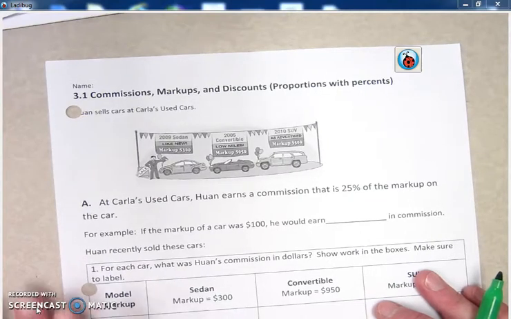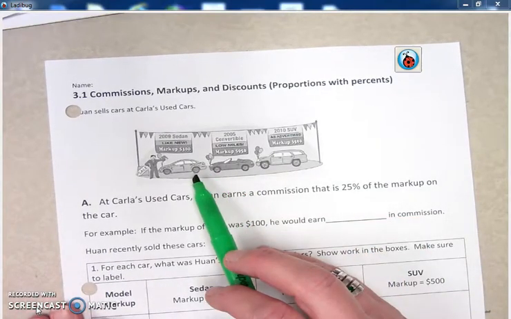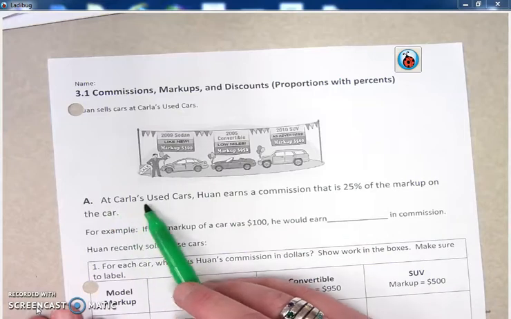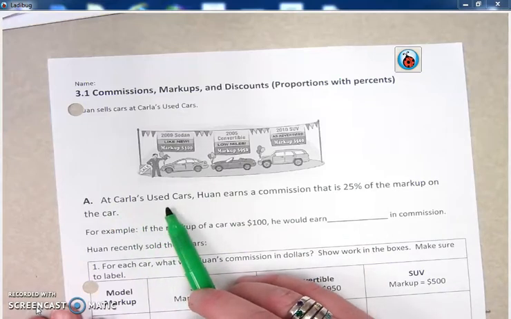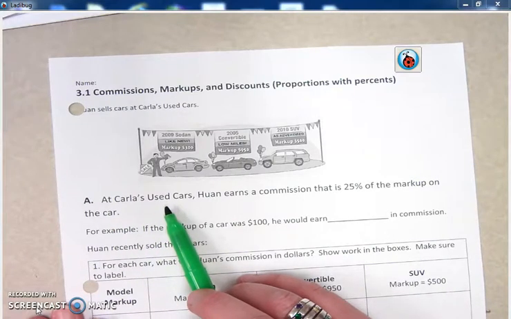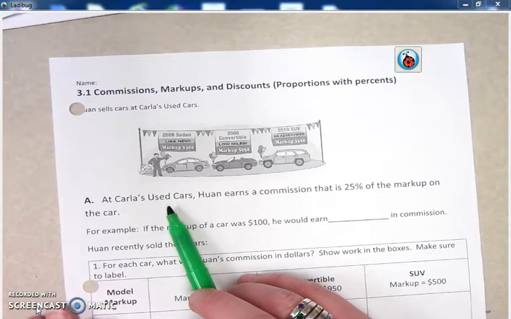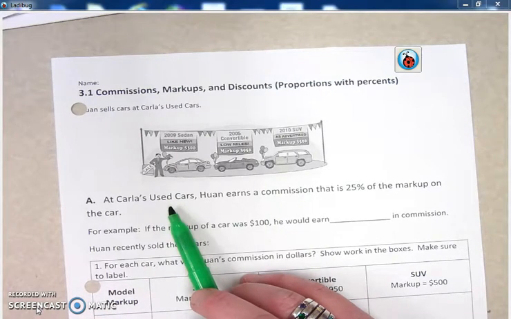So what happens at a used car lot, here's one that's made up, Carla's, is she purchases cars from people, and that's called the buying price. She buys the car. Then she adds what they call a markup. That's an amount of money they add on to the price of the car, so that when she sells it, she sells it for more than what she bought it for. That's why they call it a markup.